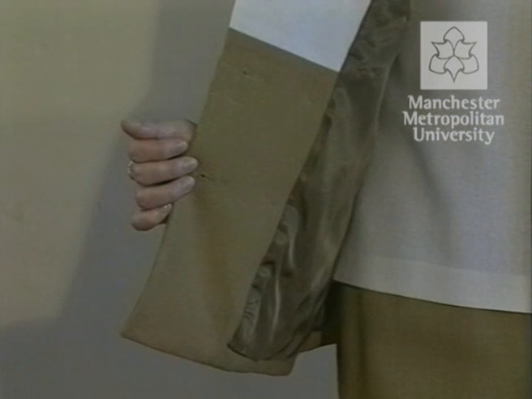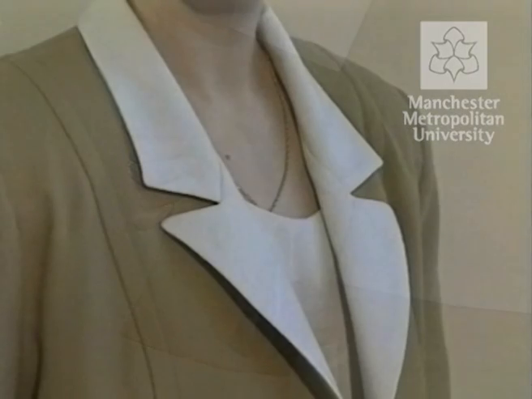A facing neatens the edge of a garment. This facing is similar in shape to the jacket front. A hem is the lower edge of a garment, which is turned under and stitched down. Seams join sections of fabric and can provide visual interest.